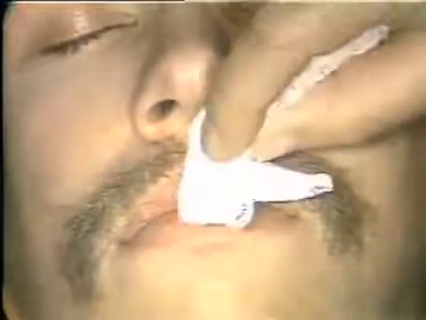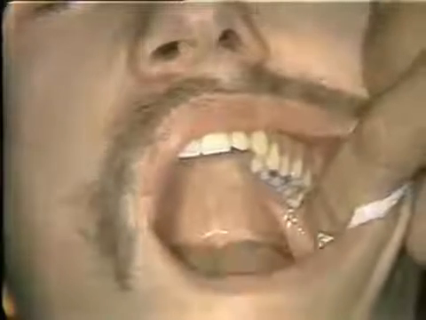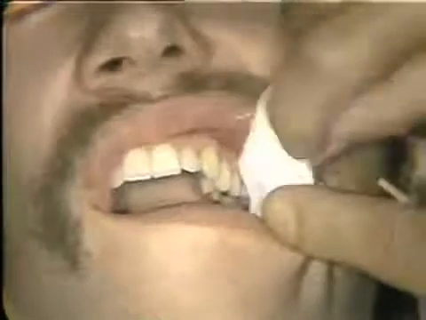This is very similar to the molar infiltration, excuse me, except that we're going to change the position of our needle bevel over the apex of the bicuspid instead of the molar. Just close a little bit for me, and fine. We'll dry the mucosa again, and let us show that we're going to anesthetize the maxillary first bicuspid. A little tincture of betadine on the mucosa.